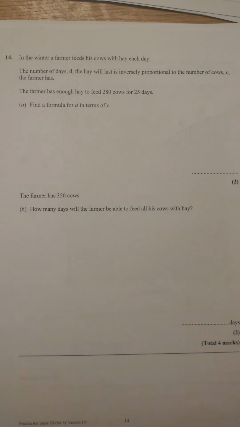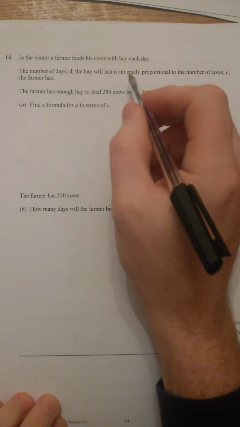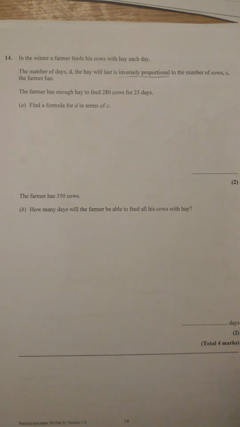Question 14. This is a farmer that feeds his cows with hay each day, and the number of days that his hay will last is inversely proportional, so that's a key piece of information there, to the number of cows he has. What that means is the number of days that it will last will be shorter the more cows he has, which makes sense. The more cows, the shorter the amount of time the hay will last. So as one goes up, the other one goes down.